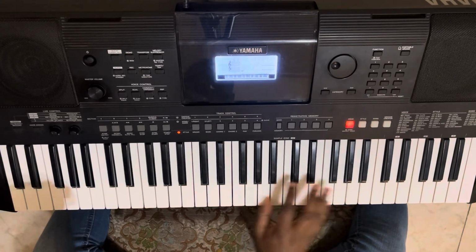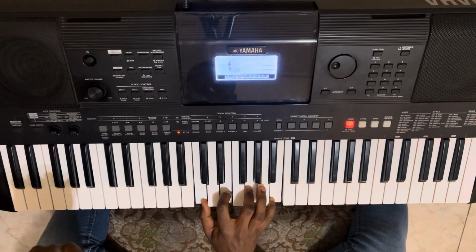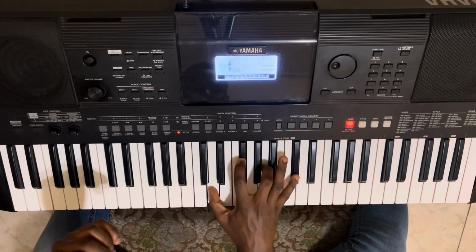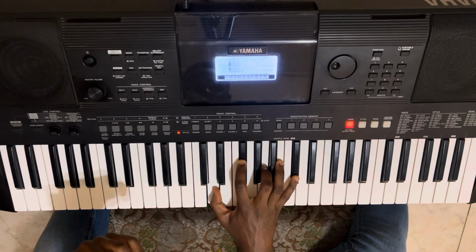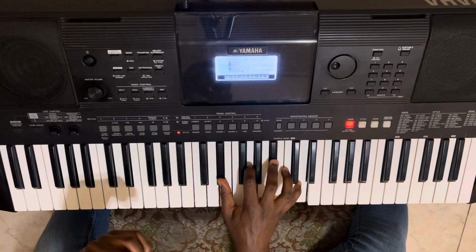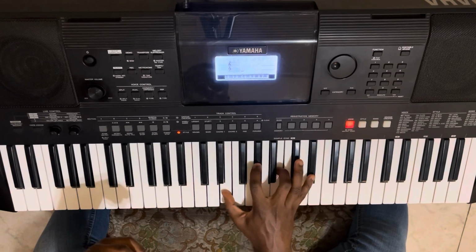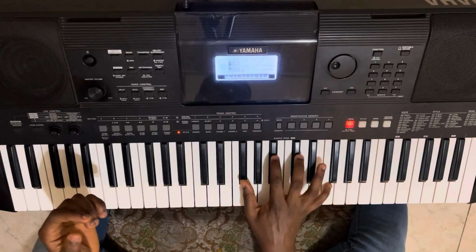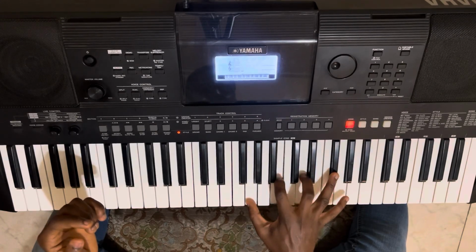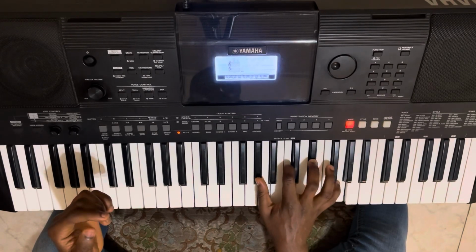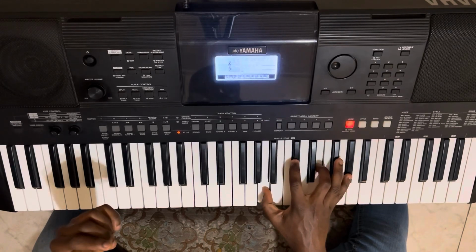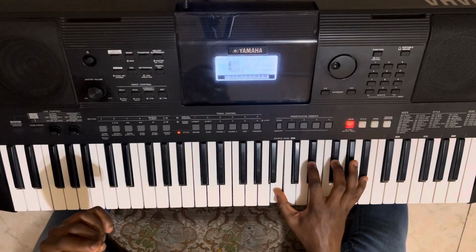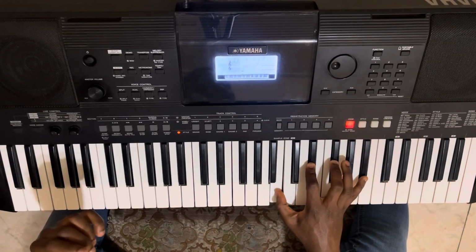So putting them together, we had this for C major 7th, C sharp major 7th, D major 7th, E flat major 7th, E major 7th, F major 7th, F sharp major 7th, G major 7th, A flat major 7th, A major 7th, B flat major 7th, and then B major 7th.